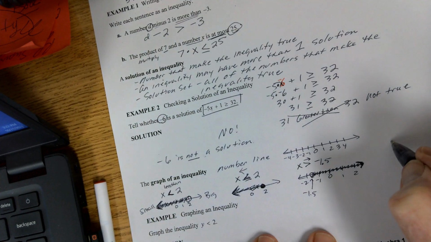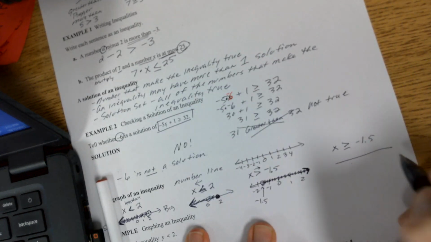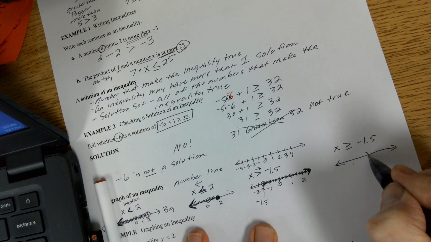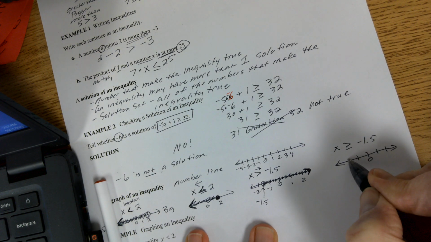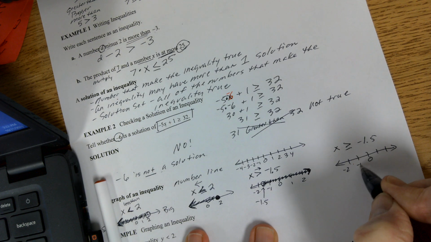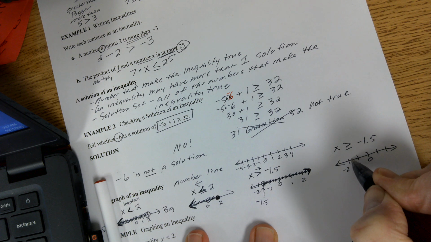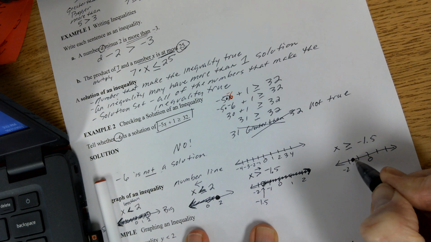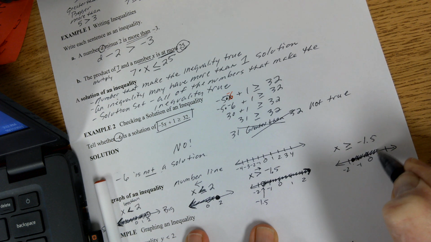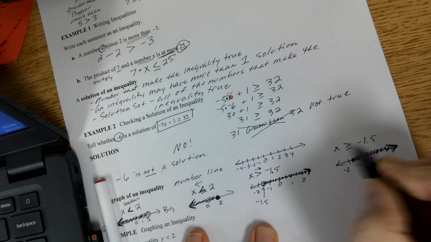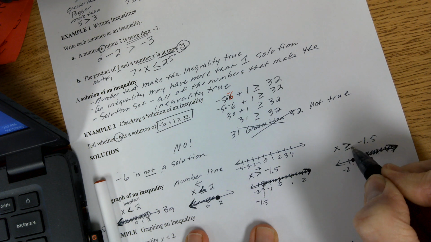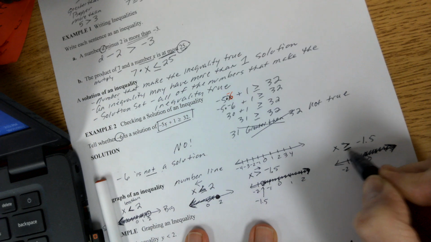If I say all the numbers greater than or equal to negative 1.5, it's going to be a closed circle, and then again going to the right.